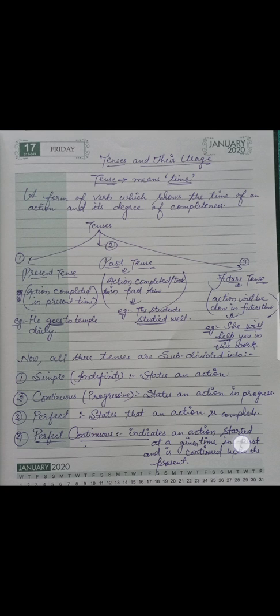Now all these tenses are subdivided again into categories. Simple, or another name is indefinite tense, states an action. Second one is continuous tense or progressive tense, which shows that an action is in progress or in continuous form. Third one is perfect tense, the tense that states an action is complete, which is done.